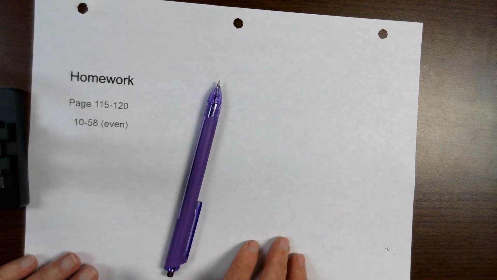All right, your homework on this is pages 115 through 120, numbers 10 through 58 even.